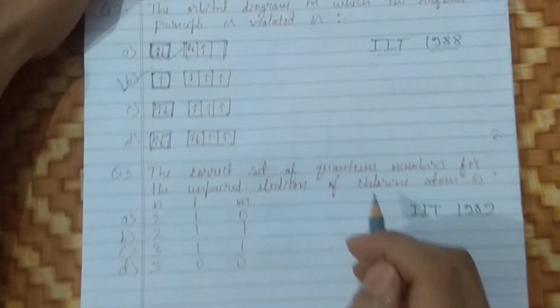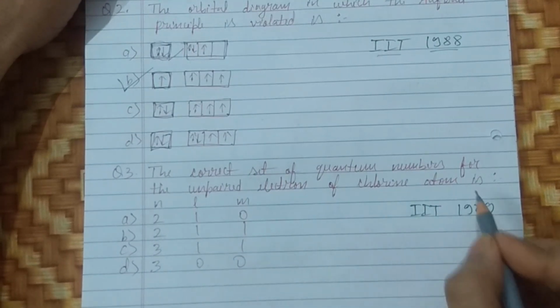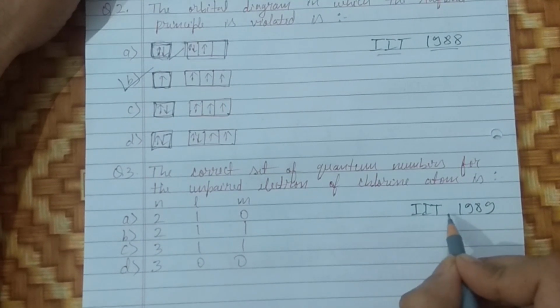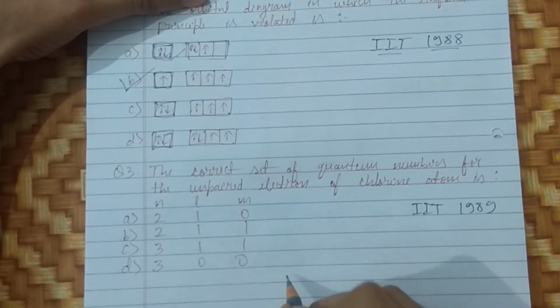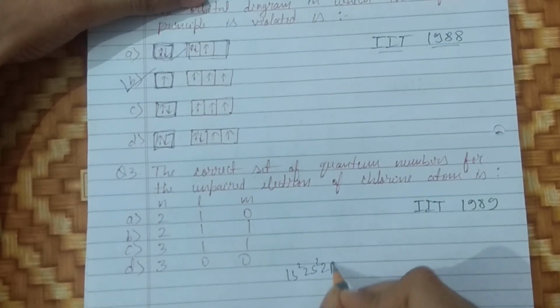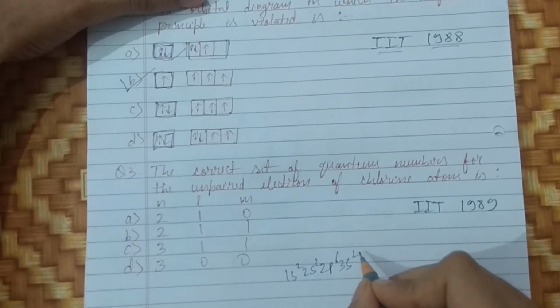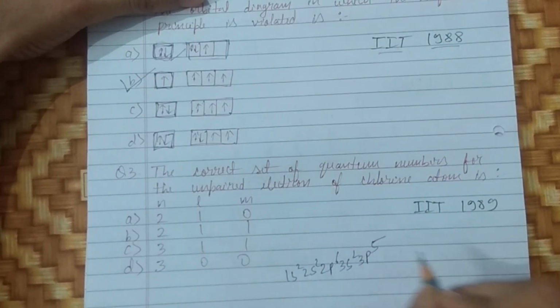The next question is: the correct set of quantum numbers for the unpaired electron of the chlorine atom is. This question has been asked in 1989 IIT. So for chlorine, what is the electronic configuration? You can tell me. It will be 1s2, 2s2, 2p6, 3s2, and 3p5. This will be the electronic configuration.